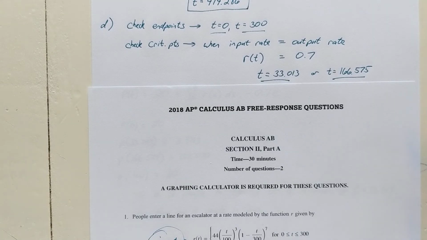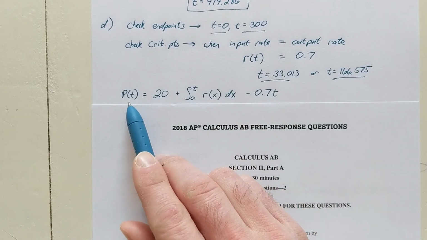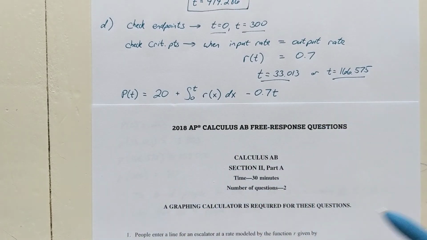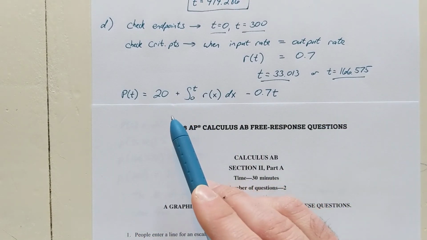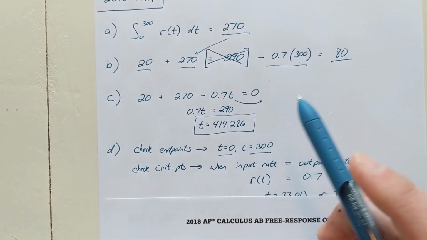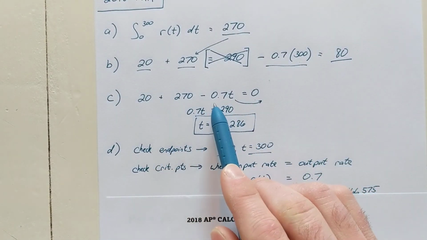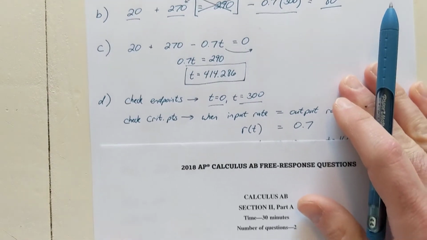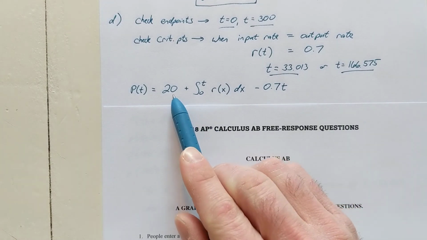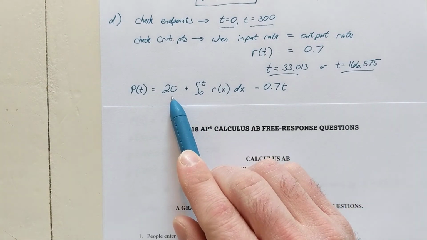So I kind of made up the name of a new function right here, p of t. A lot of times I use p for a population function. In this case, it's just people as a function of time. And this now kind of harks back to what we did in part B and part C here as well. So if we want to measure the total number of people in line at a particular moment in time, here's what we did. 20 was the initial number that we started with.